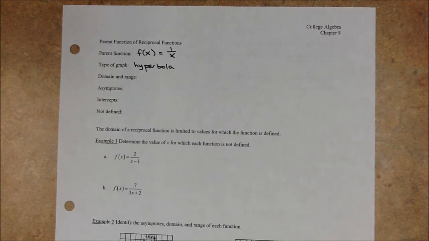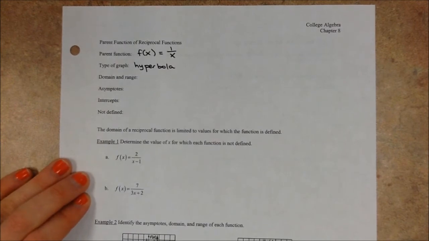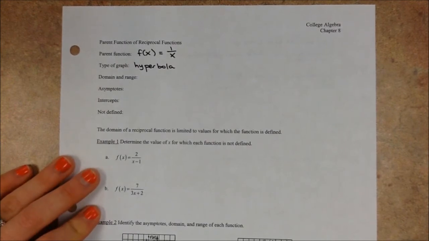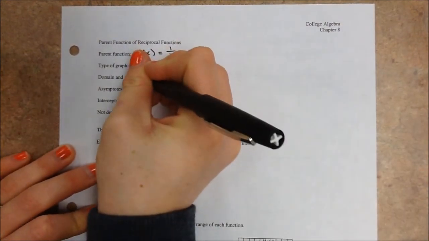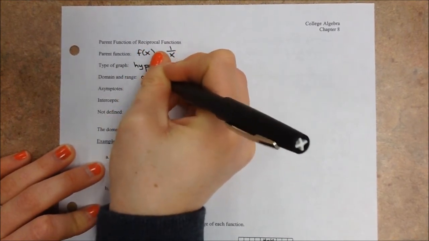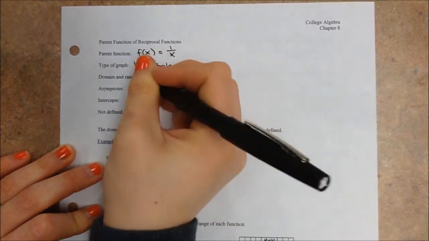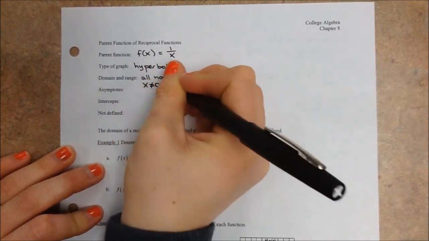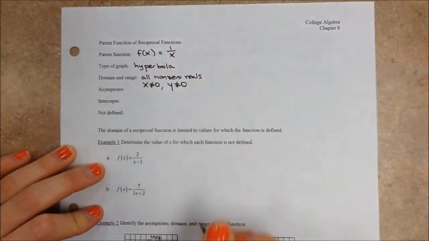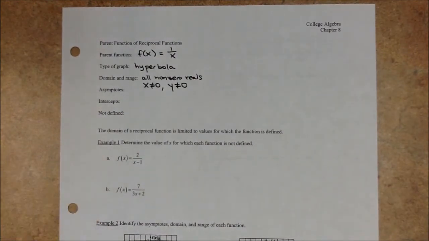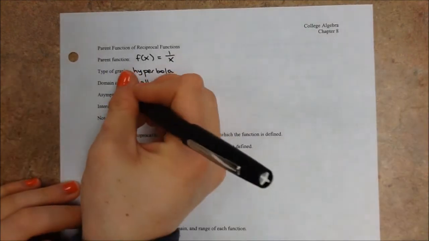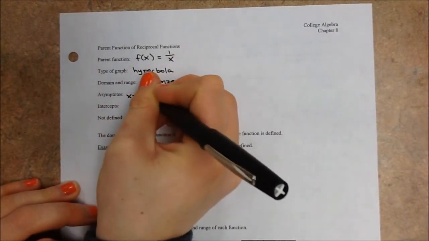Domain and range, for this one specifically, are both all non-zero reals. So x can be anything but 0, y can be anything but 0, and that's because we have asymptotes at x equals 0 and y equals 0.